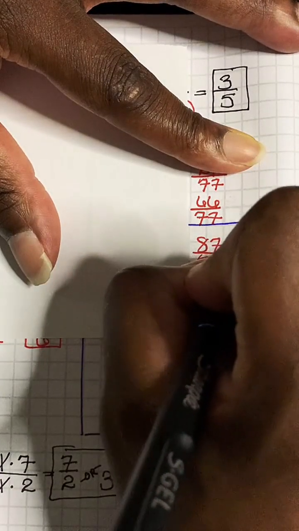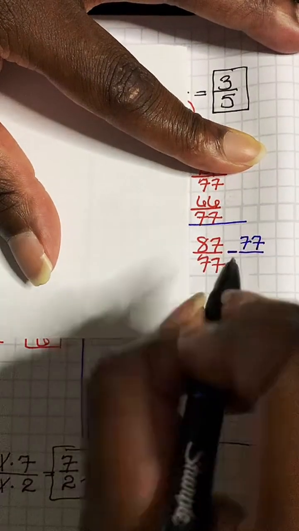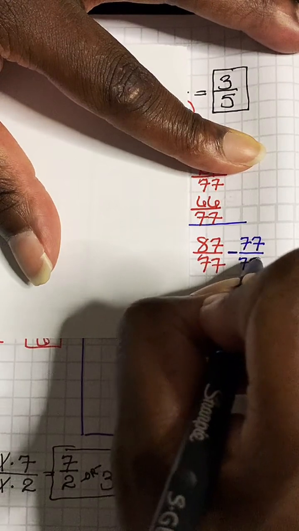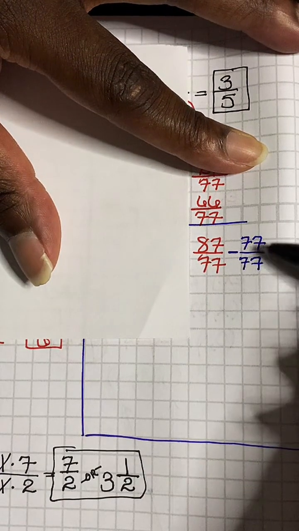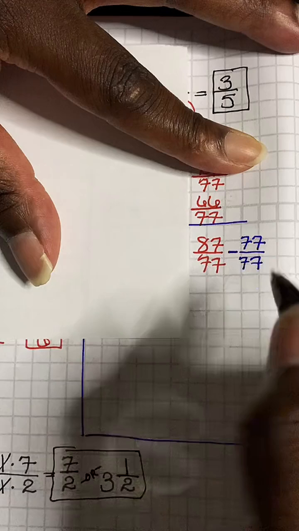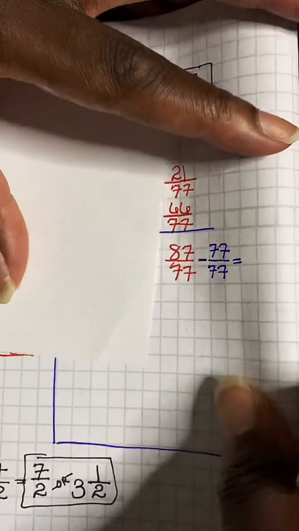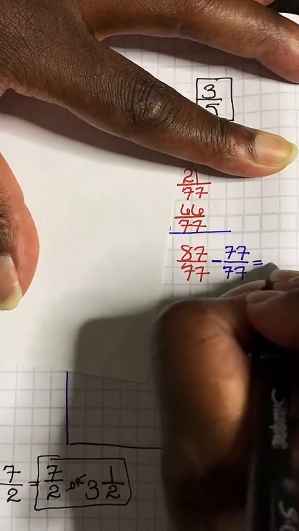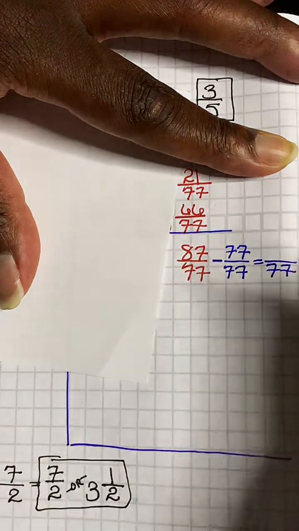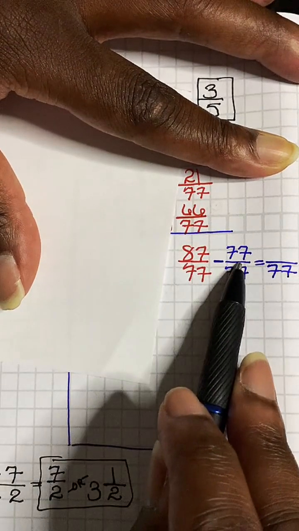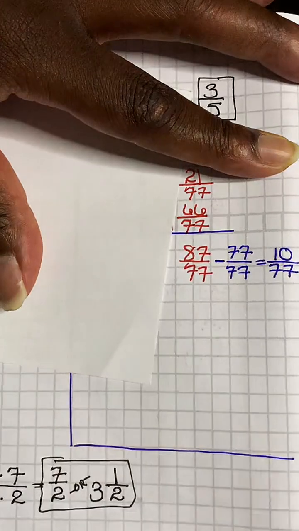There we go. 77 over 77. Look at all these sevens. All right, so whatever your denominator is, put it over itself. That will equate to 1. Now, my denominator is going to be 77. Now 87 minus 77, that gives us 10.